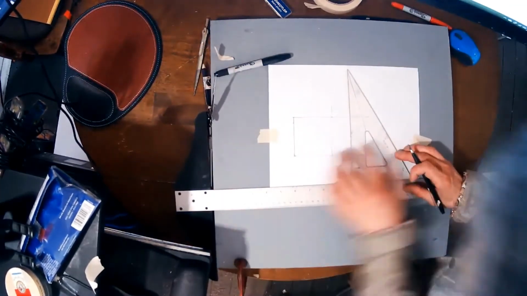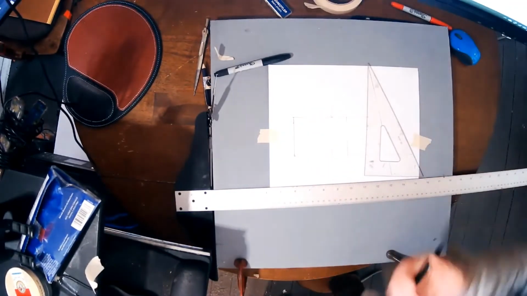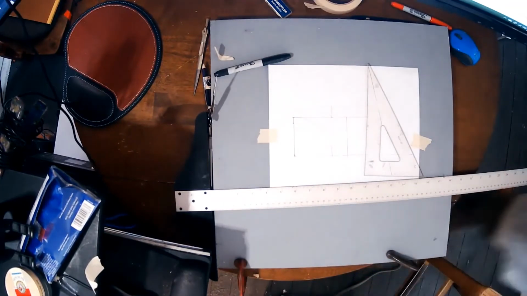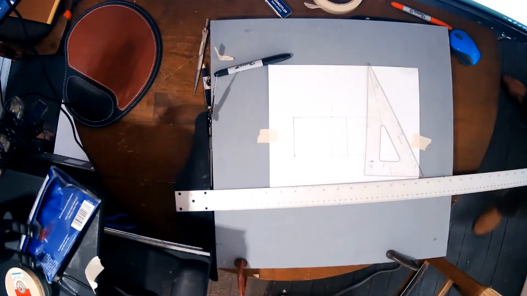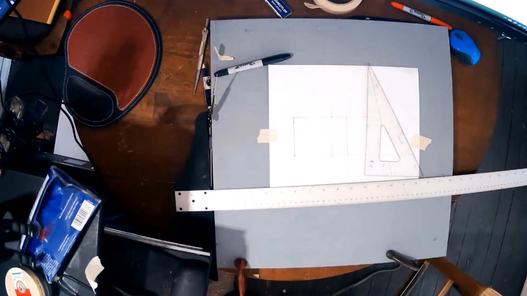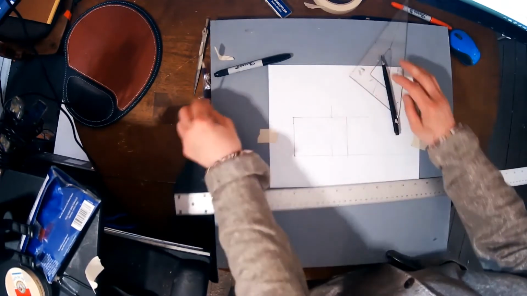So what that actually gives me is a root 2 rectangle. And what I'm going to do is just sharpen my pencil. Okay, the new one. All right, so once I find the root 2 rectangle, we're going to come back to this.